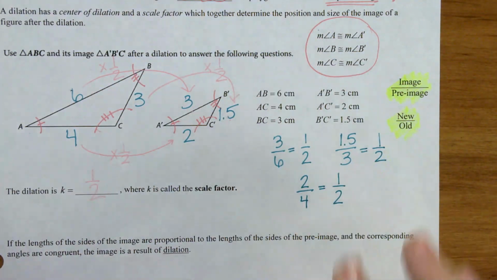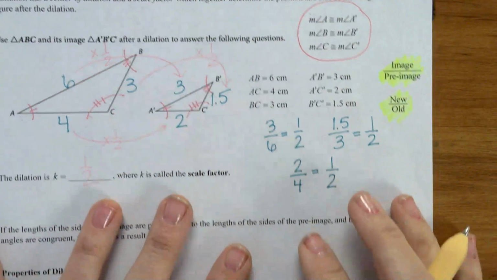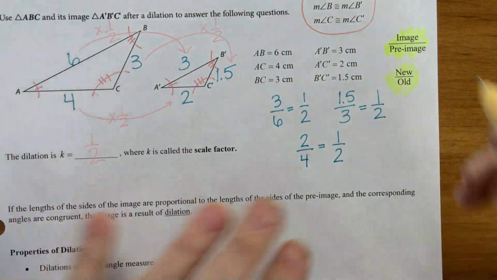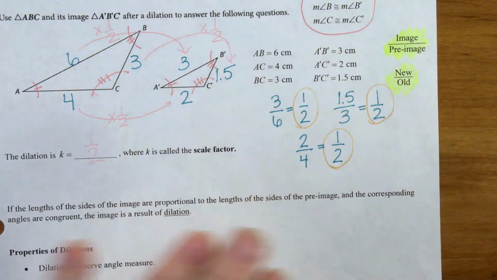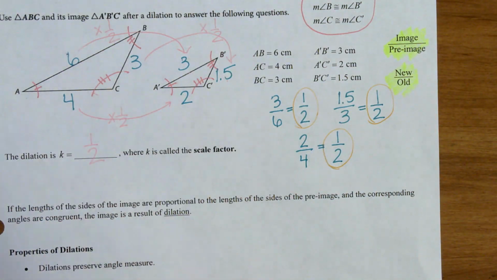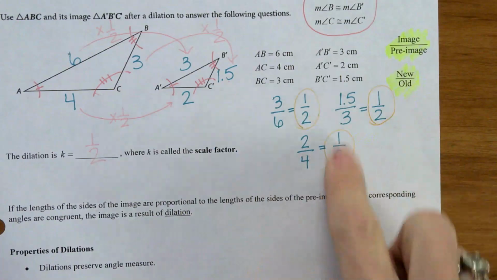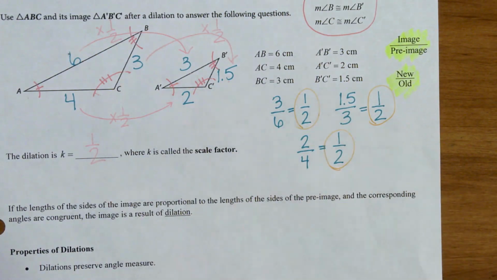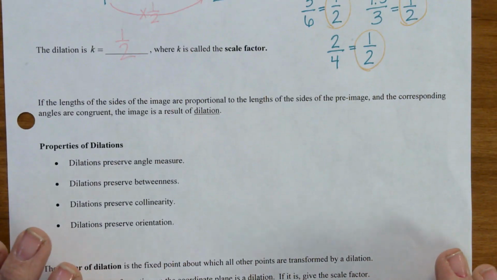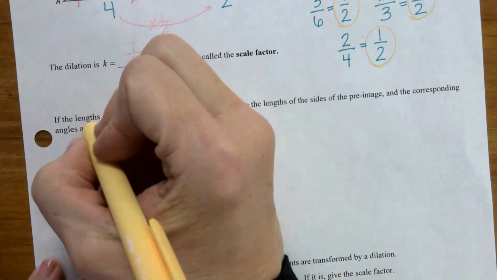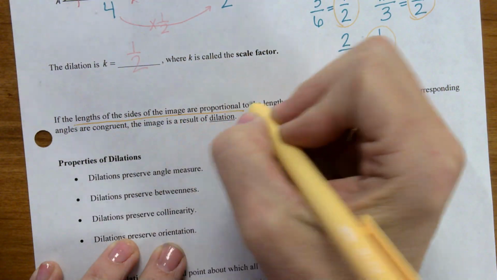I showed you this because for it to be a dilation, when you do that for all of the sides, you must have a constant scale factor. If any of these numbers were not 1/2, it would not be a dilation. It'd be something else, a stretch horizontally or a stretch vertically. So you've got to have them all the same, because the lengths of the sides are proportional.